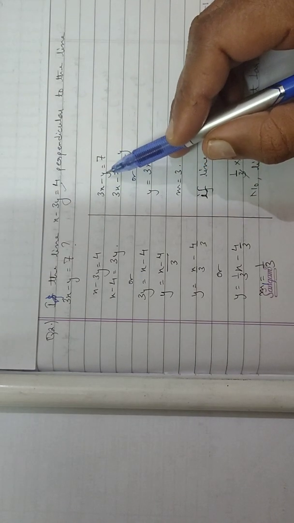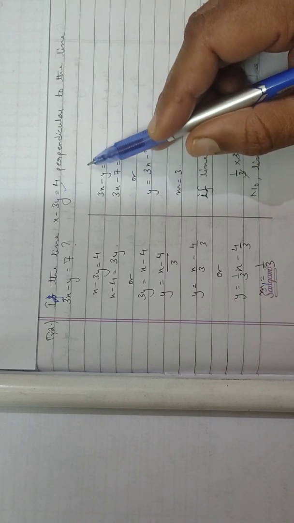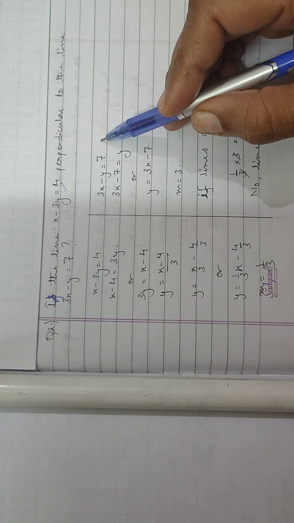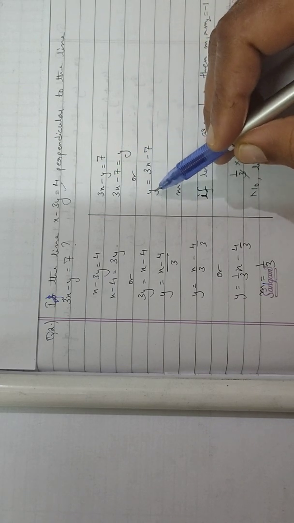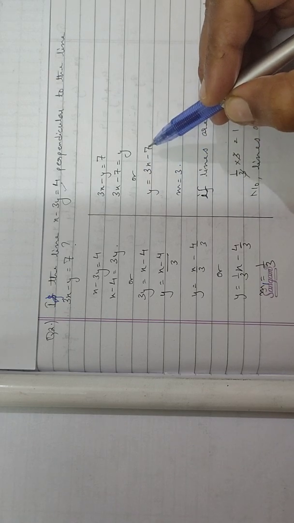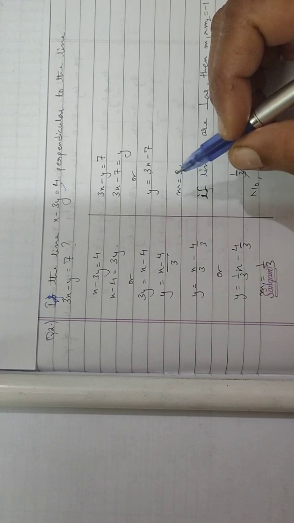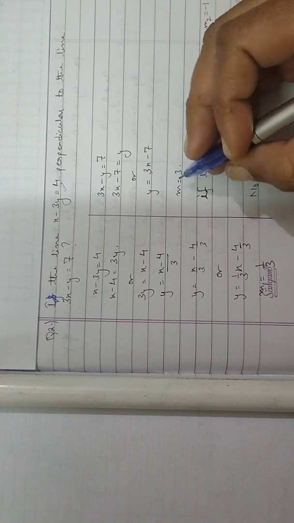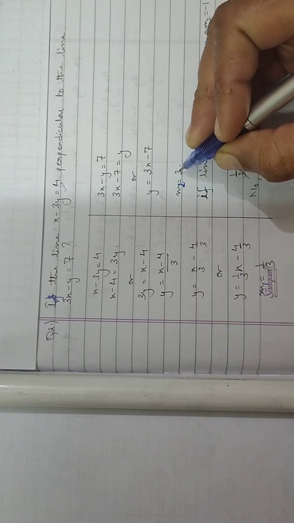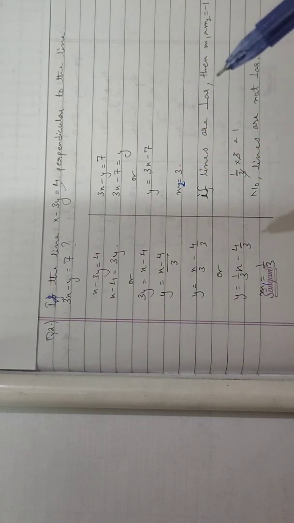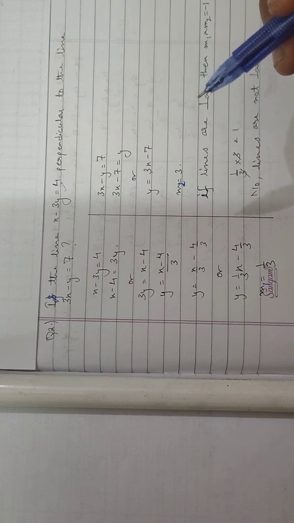Similarly, for the second equation, which is given as 3x minus y is equal to 7, we are going to do the same. We bring this 7 to one side and minus y to the other side. So it will be 3x minus 7 is equal to y, or you can write it as y is equal to 3x minus 7. In this also, the coefficient of x is 3. That means the slope for this equation of a straight line, m2, comes out to be 3.